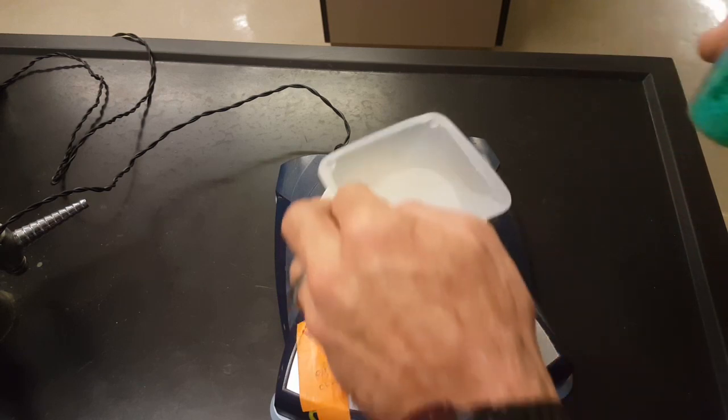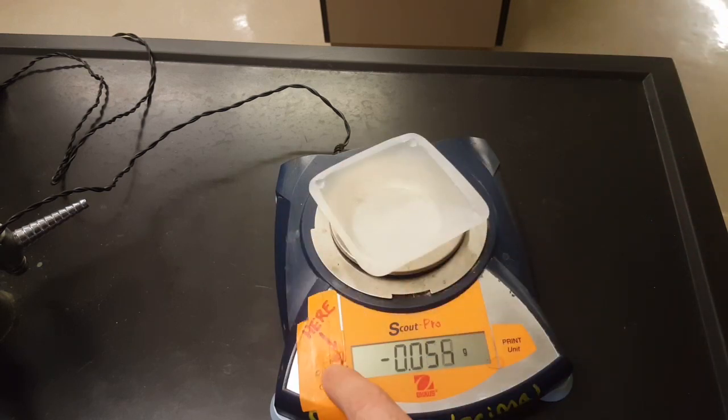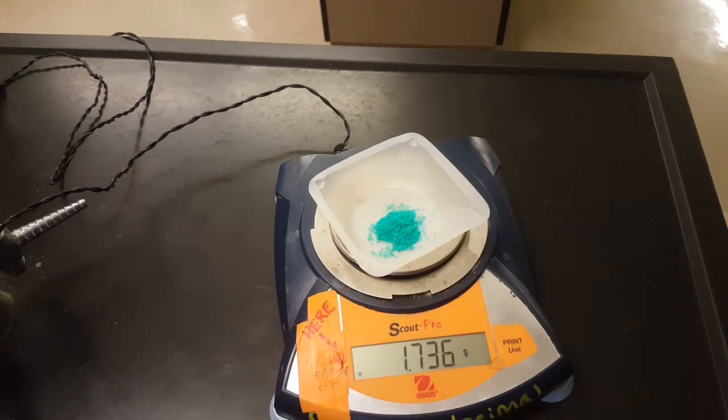Throw your weigh boat on the scale, hit the tare button or the 0 button, and keep adding the copper(II) chloride until you get to that range between 1.600 and 1.800 grams.